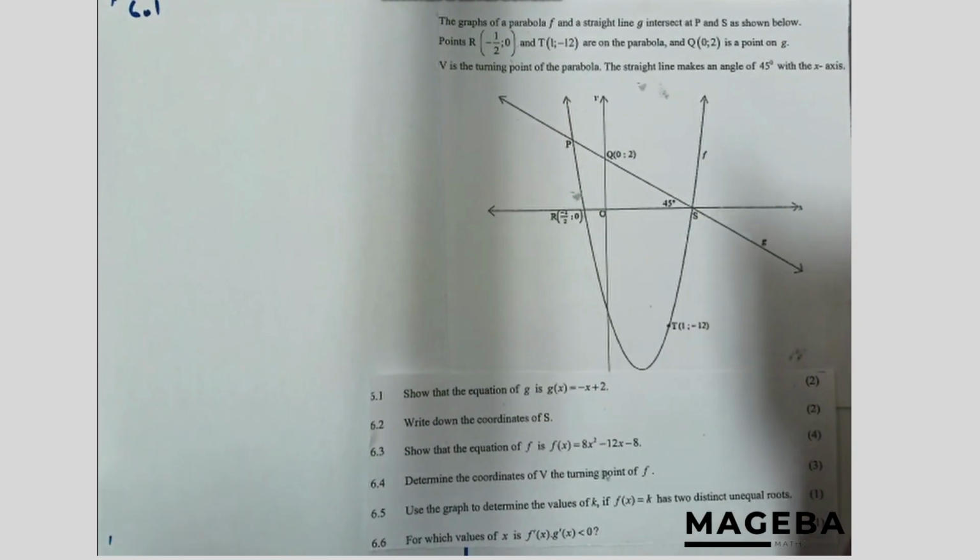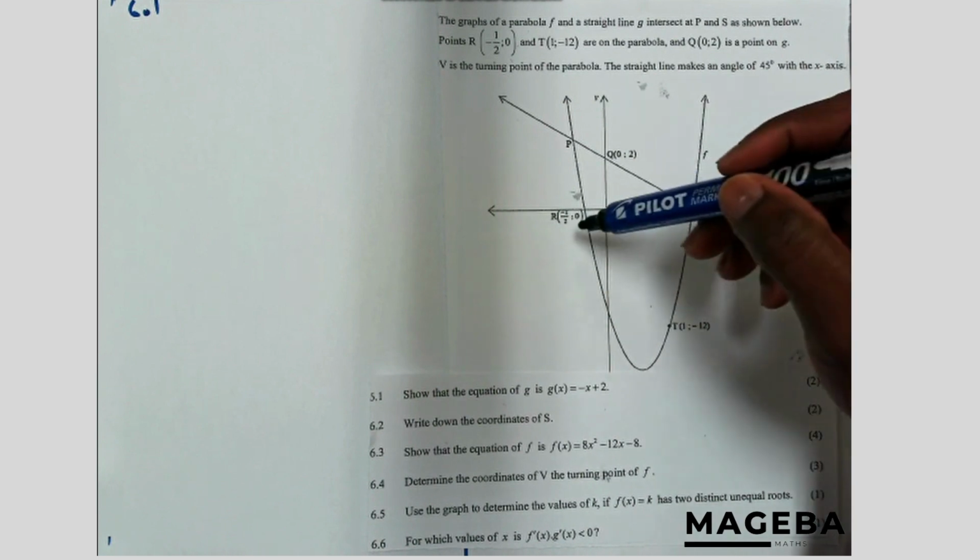We have a graph. If I can read the statement of the question, the graph of a parabola f and the straight line g intersect at P and S as shown below, and the point R, -1/2 maps to 0, and point T, which is 1 maps to -12, are both on the parabola.